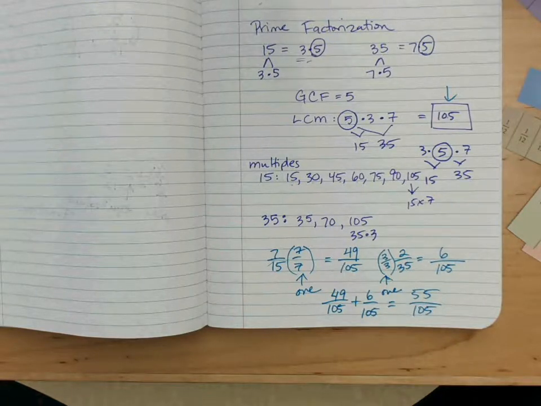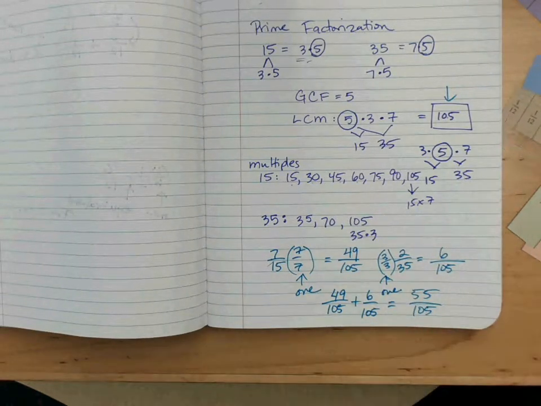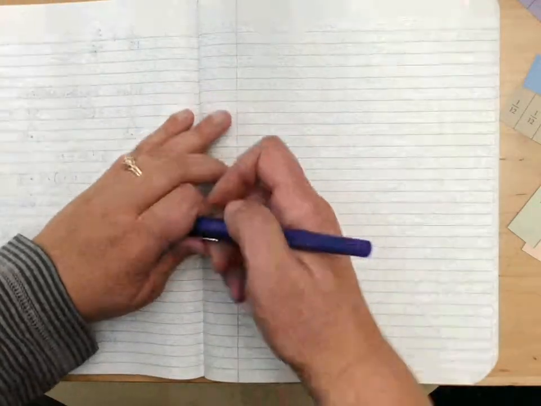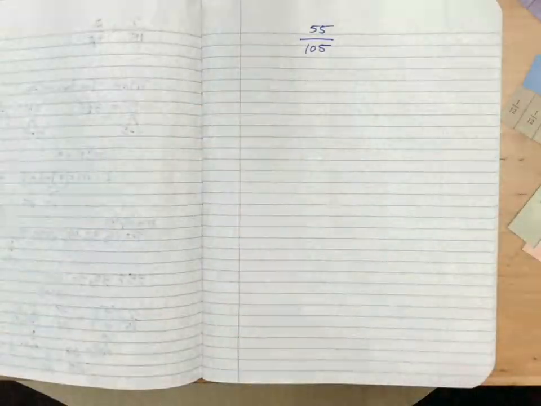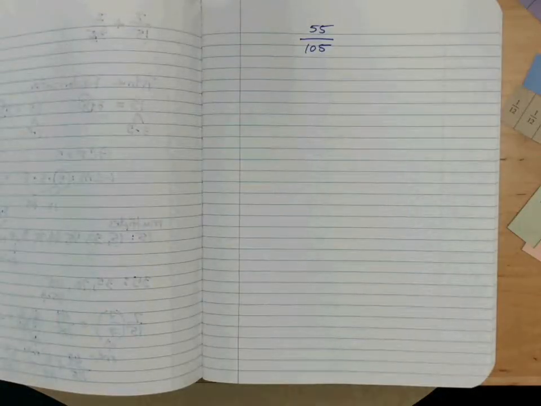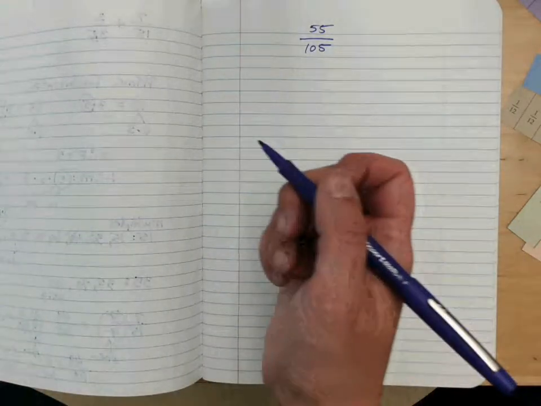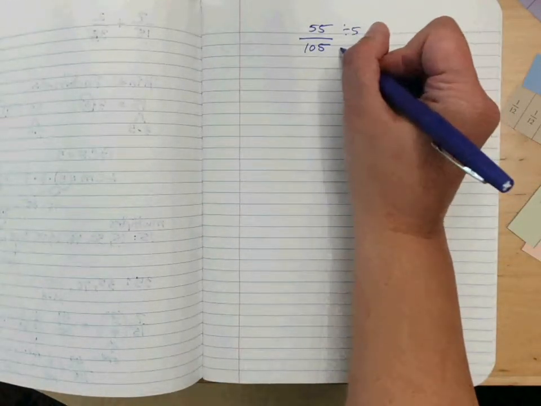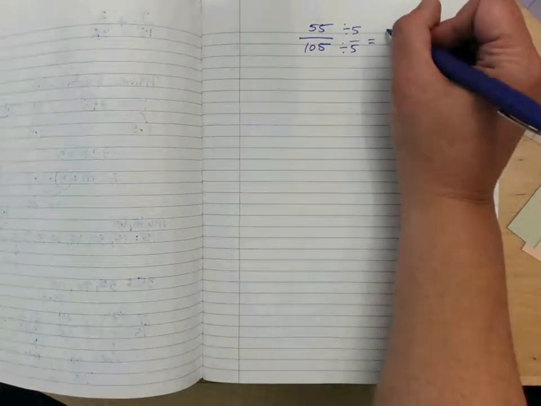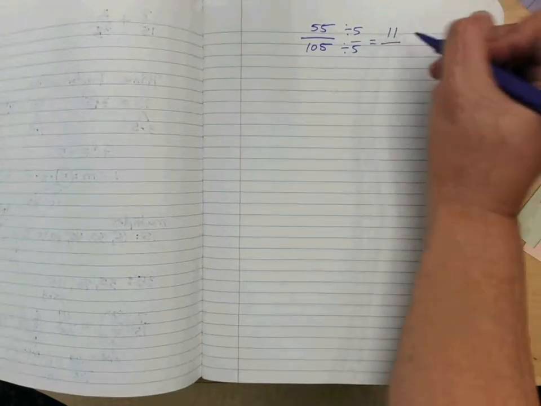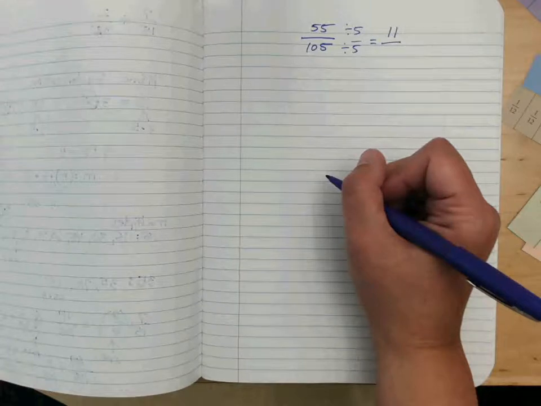55/105. Now, is that an acceptable answer? Can we keep that answer? What do we have to do with the answer? Simplify it. Okay, it's looking like I'm going to need another page for that. So I'm going to turn the page and I'm going to take 55 over 105. What number goes into each of these numbers evenly? 5. How do you know that? Yeah, so I can also divide by 5/5. How many times does 5 go into 55? 11.